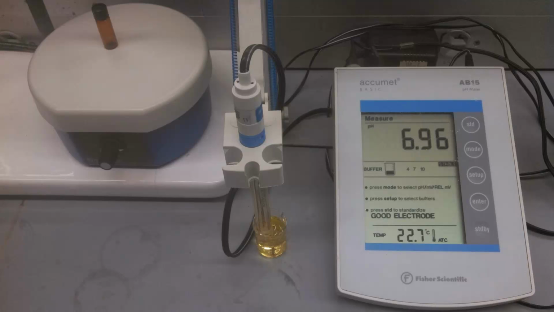If you don't see those words, it'll say either electrode error or just won't say anything. That indicates that your electrode needs to be standardized. So you can let me or the TAs know, and we'll give you instructions for how to do that.